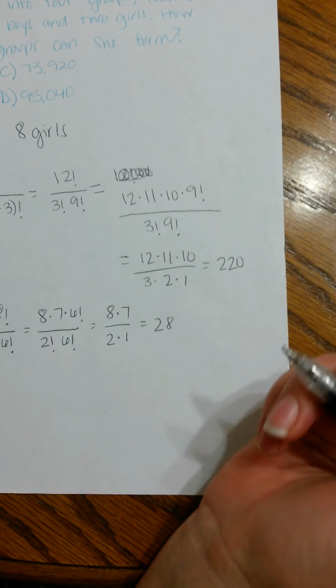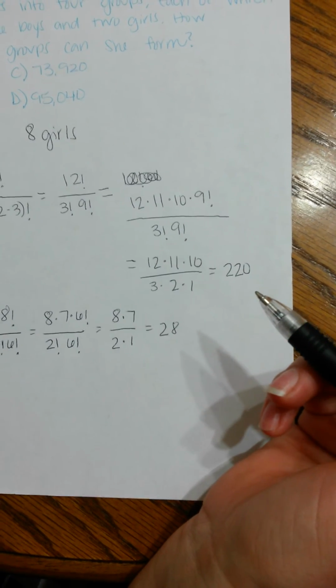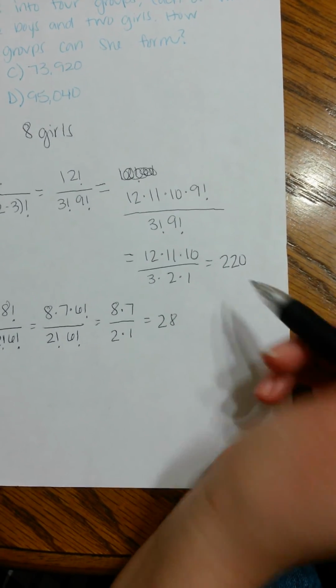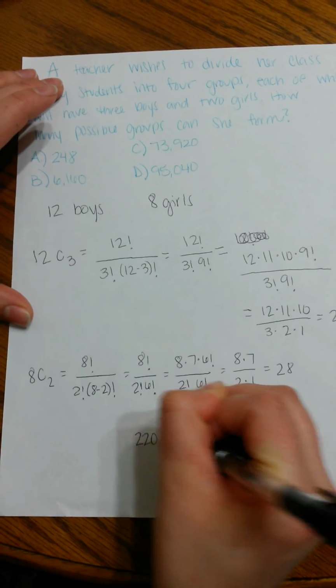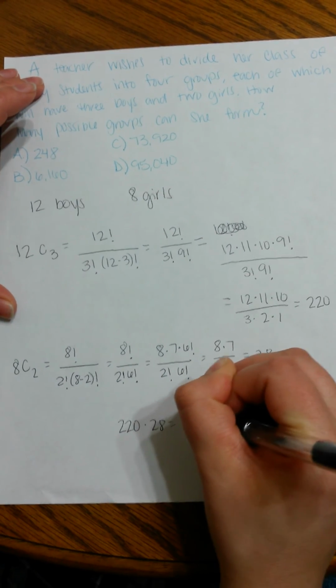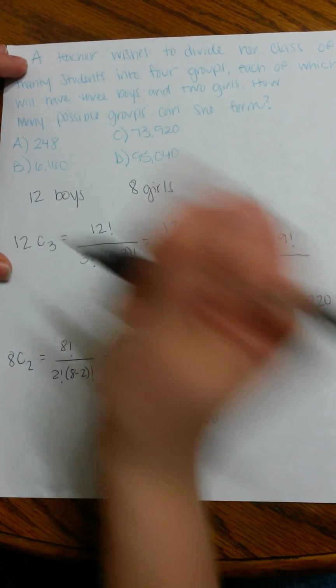Since each combination of boys can be paired with each combination of girls, the number of group combinations would be 220 times 28, which is equal to 6,160. So our answer would be B.